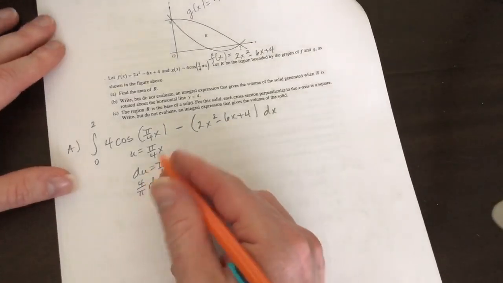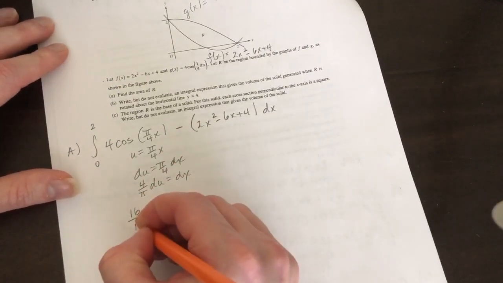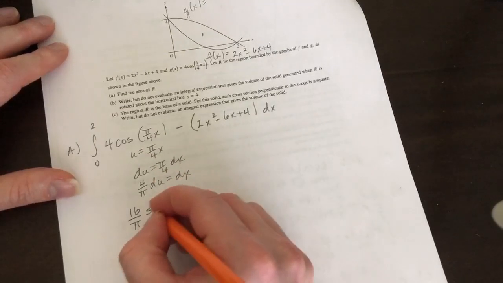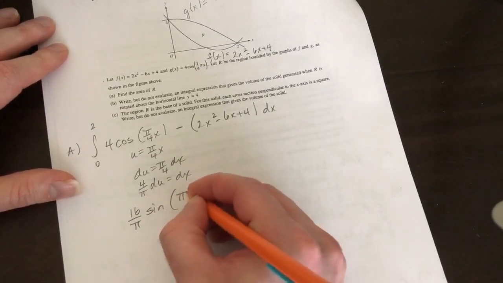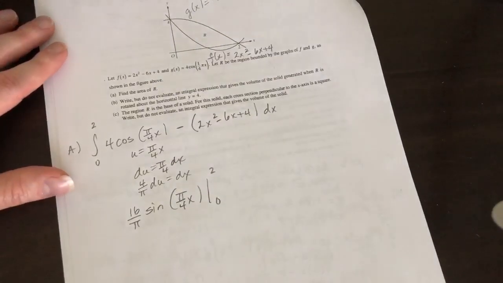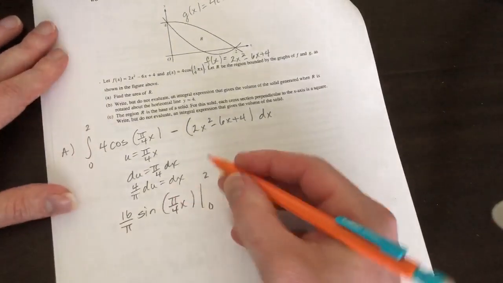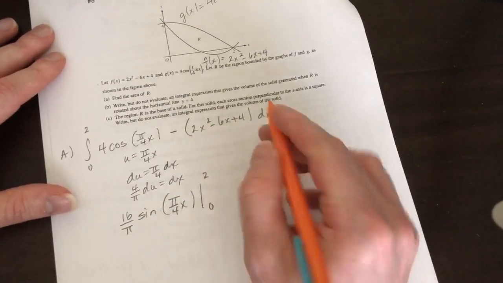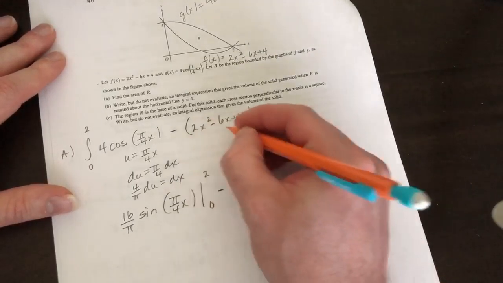So this becomes 16 over pi. Integral of cosine is sine. Like that. And then I'm going to integrate this portion.